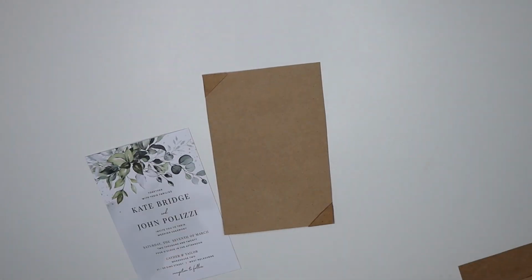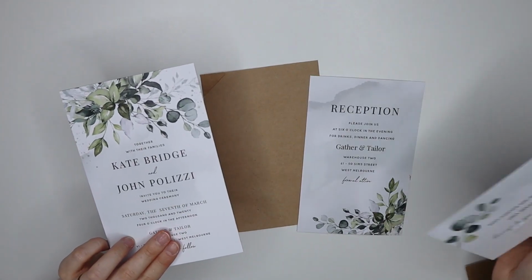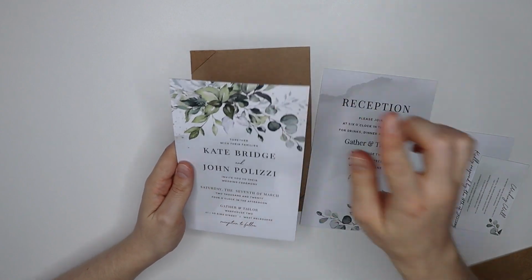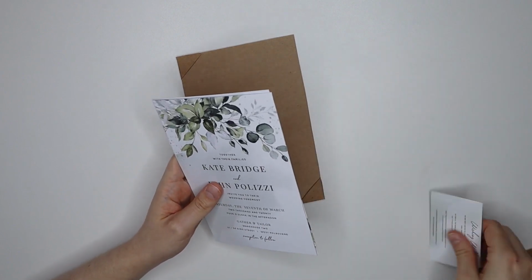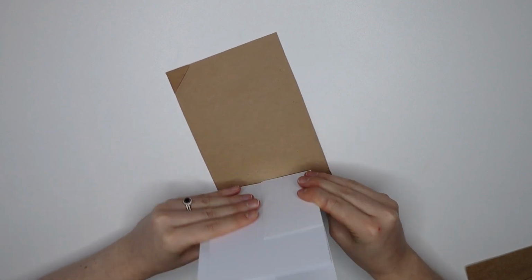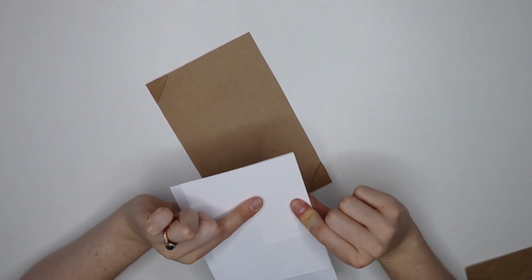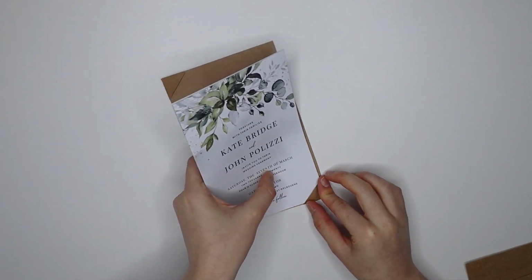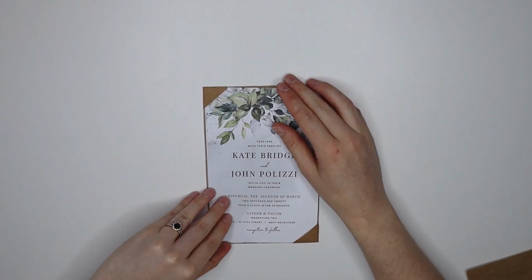We can now take all the bits and pieces of our invitation and you're going to basically place them in the order that you want them to be in your pocket. So on top, I want to be my invitation. Then I'm going to do my reception card. Then we've got our RSVP card, and then we've got our wishing well card. Making sure they are pushed all into the corner because we want everything to be sitting in this corner pocket here. Okay, so I've pushed it all together like that. And now flipping them over and popping them into that corner. And then gently bending so that one goes into the other corner.